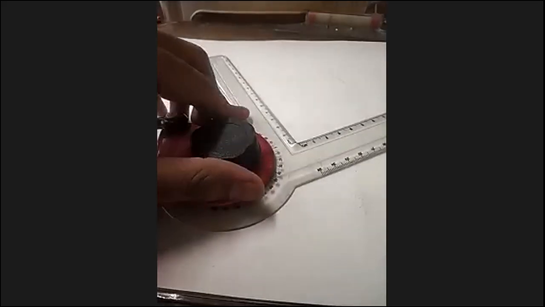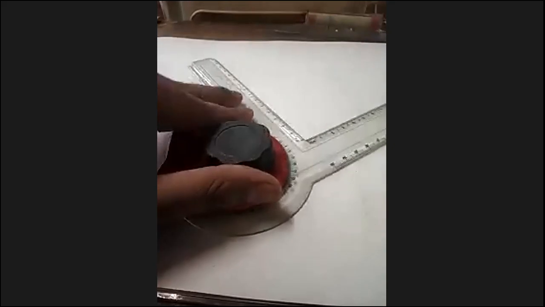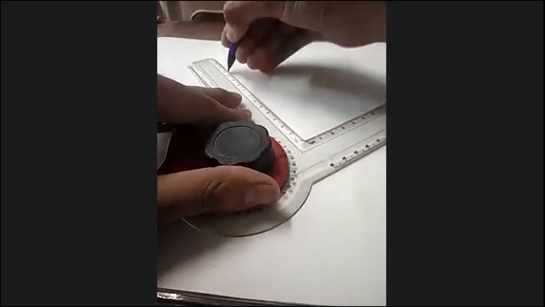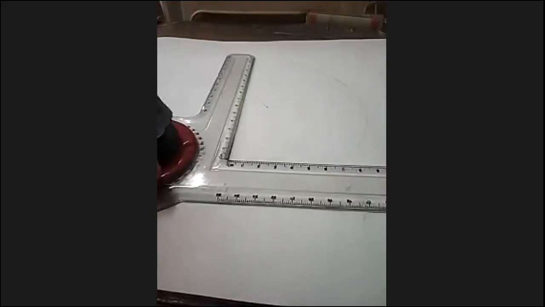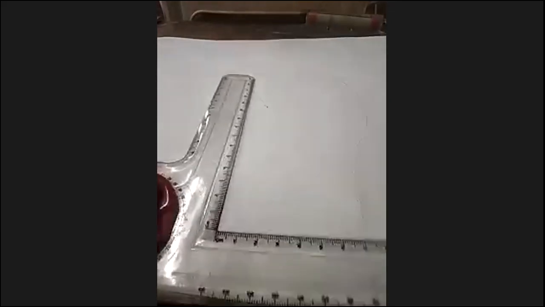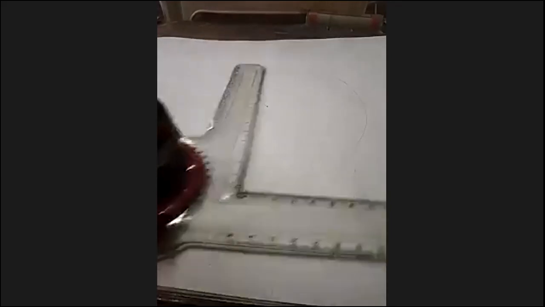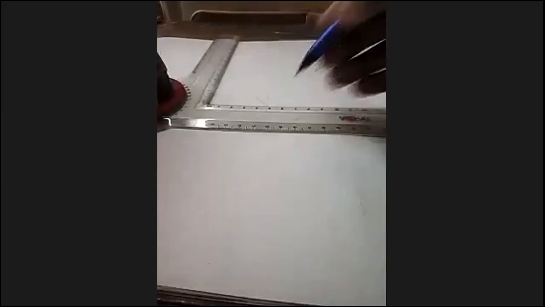I'll take any arbitrary line to start with, and I will have the center as well like this.